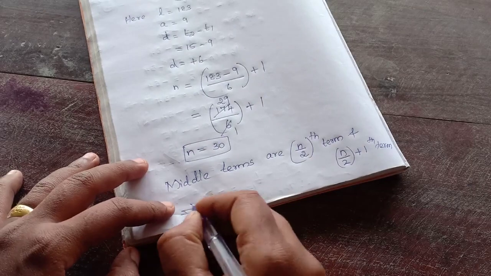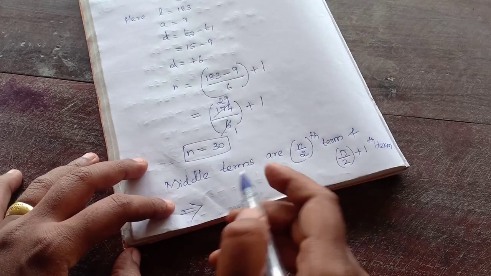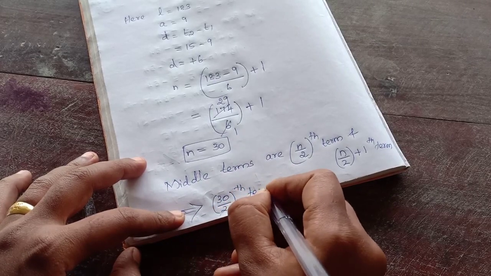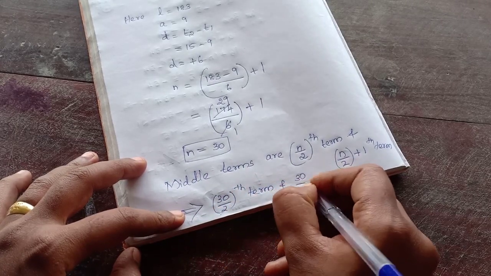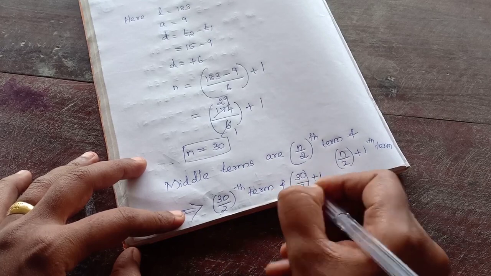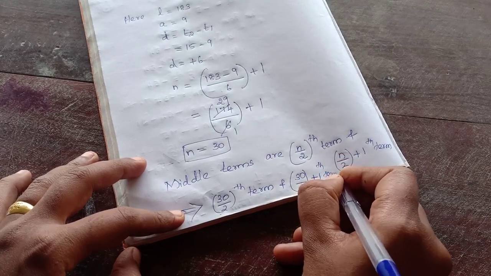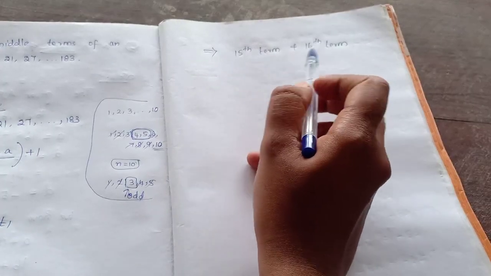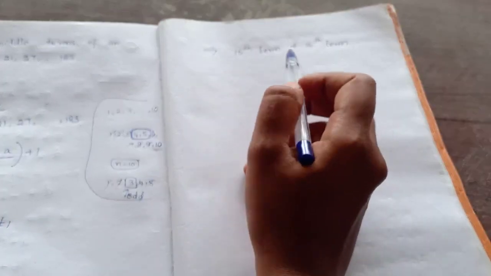So what does n by 2 mean? 30 by 2 term and 30 by 2 plus 1 th term. Okay, listen, 30 by 2 is 15, so the 15th term and the 16th term. So these 2 terms we need to find.